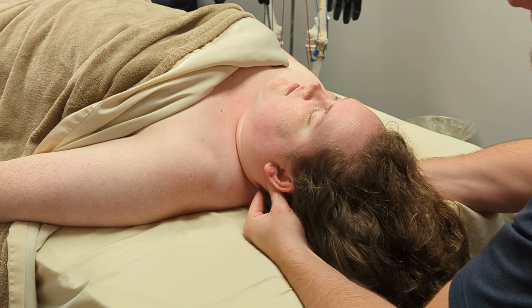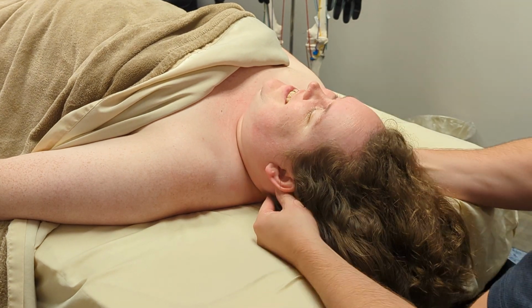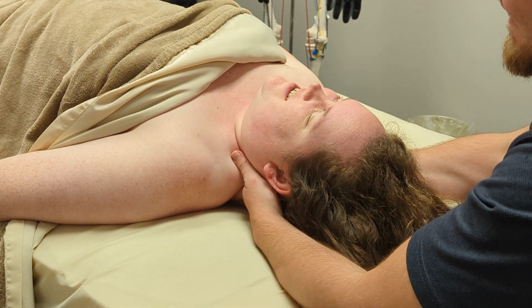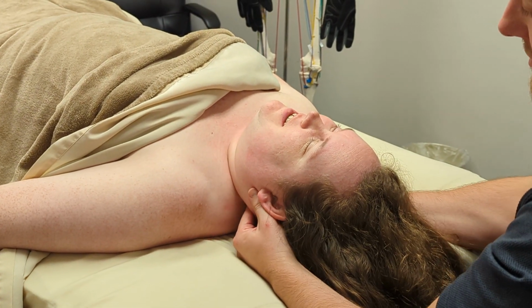Make sure you get enough lotion in their hair. That's joke number 2. Clients frown on you putting lotion in their hair.